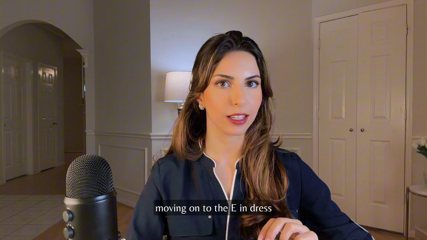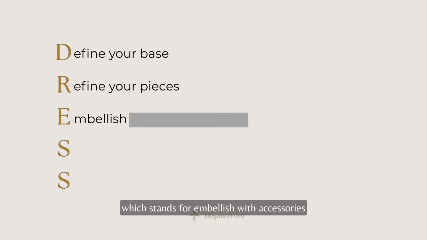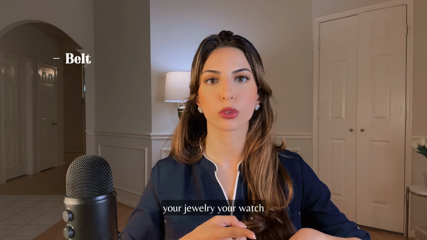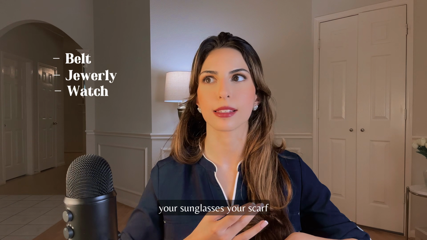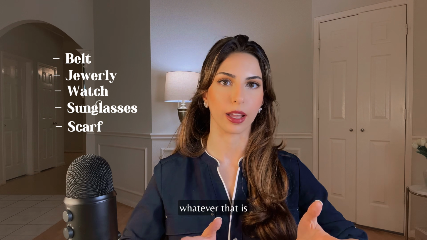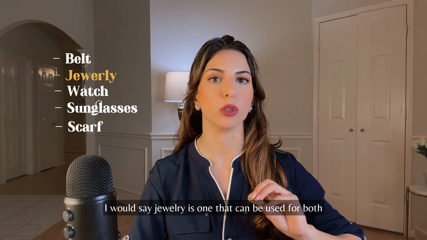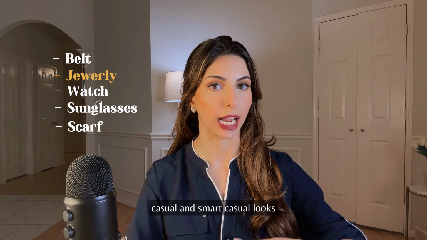Moving on to the E in DRESS, which stands for embellish with accessories. So here you want to add your belt, your jewelry, your watch, your sunglasses, your scarf, whatever that is. Out of all of the items that I just mentioned, I would say jewelry is one that can be used for both casual and smart casual looks.